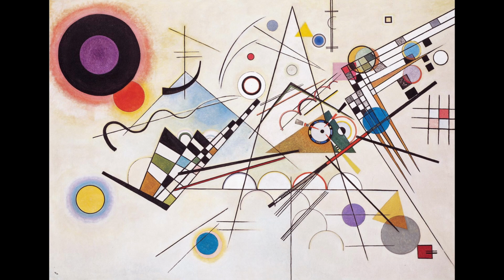Composition number 8. I chose a famous abstract work. I haven't seen this one specifically in person, although I have seen a Kandinsky in person. This is just the one that everybody's going to know.